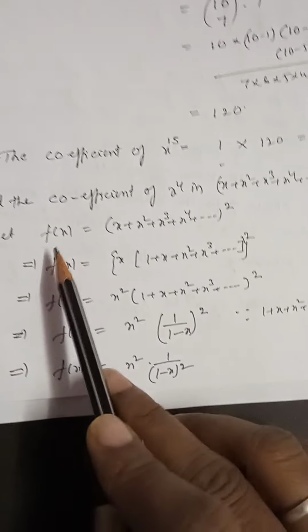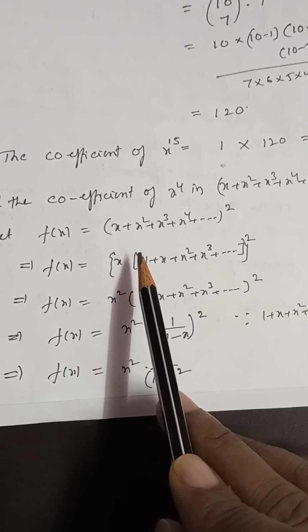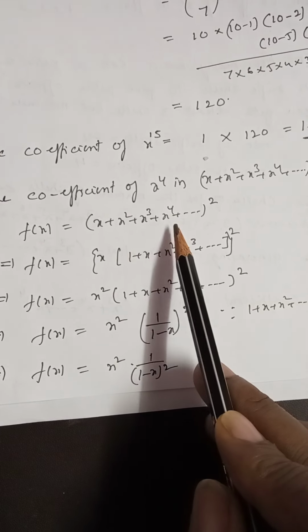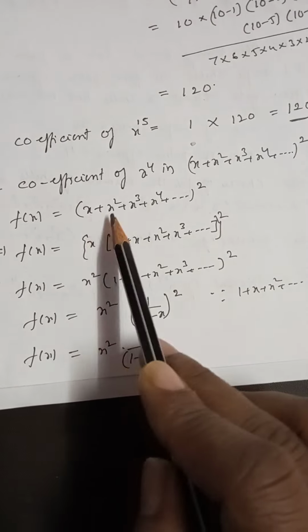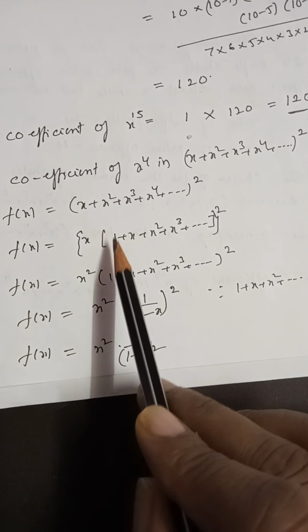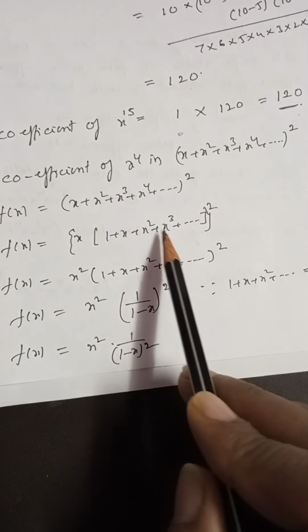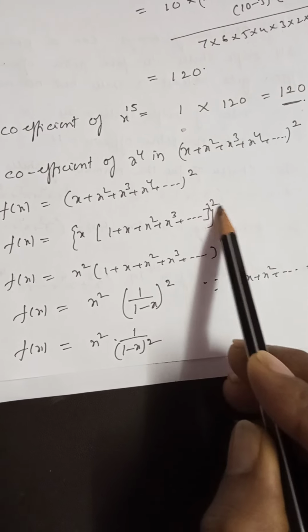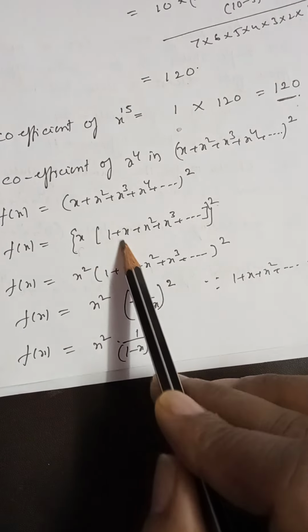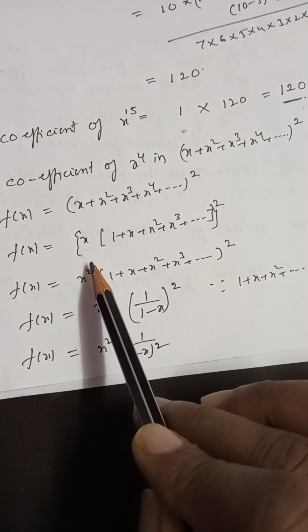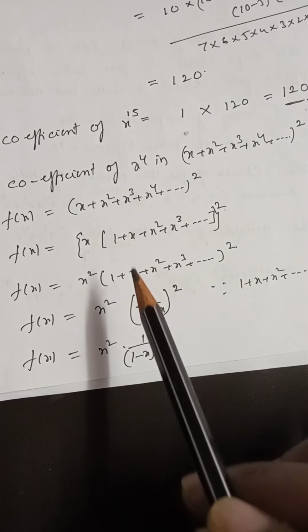See, now the given function f of x is equal to (x plus x square plus x cube plus x power 4) whole to the power of 2. Now we are taking x as a common element. That means x into (1 plus x square plus x cube) whole square, right? Now here f of x is equal to, again we are applying (ab) whole power m can be written as a power m into b power m, right?